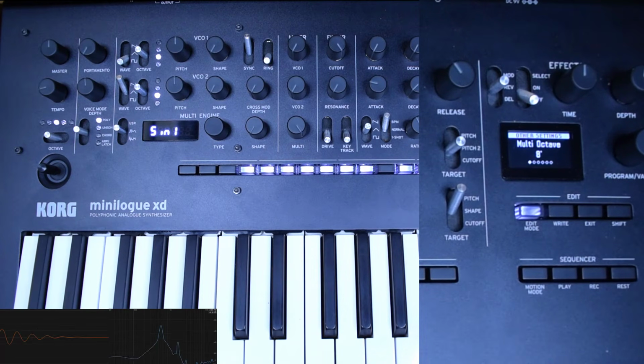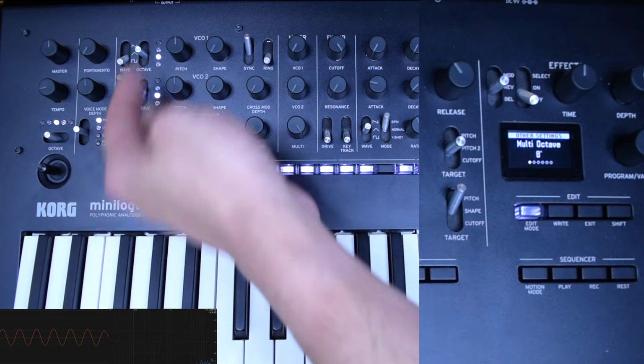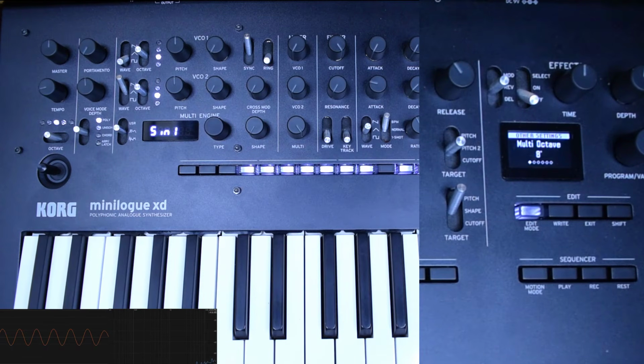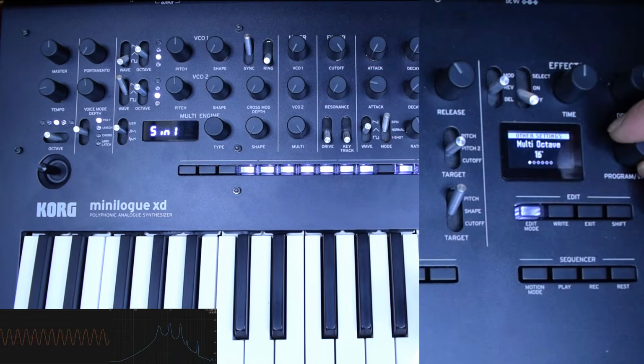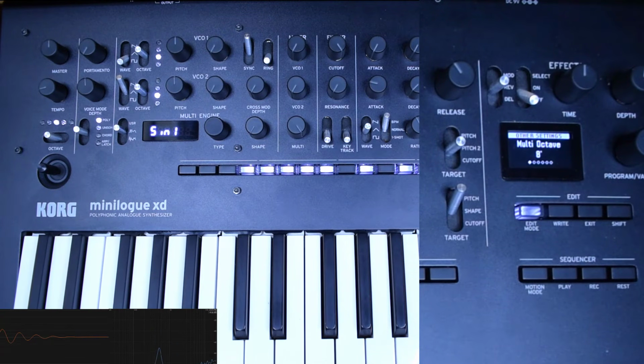So right now, notice that we don't have a range control for the multi-engine. So this is going to be 1, 4, 2, 8, or 16. Right, and I'm pressing a key. So pretty simple, you can just go and change the ranges from there.